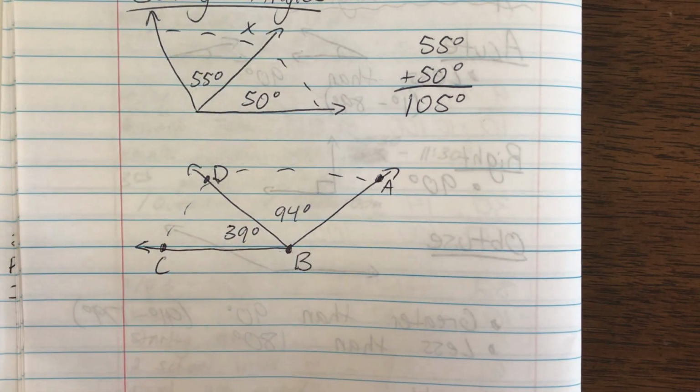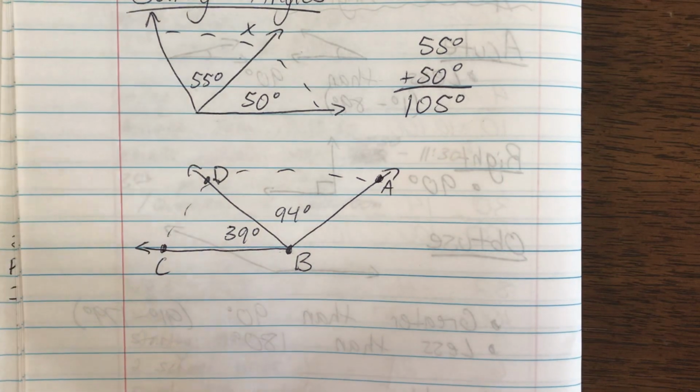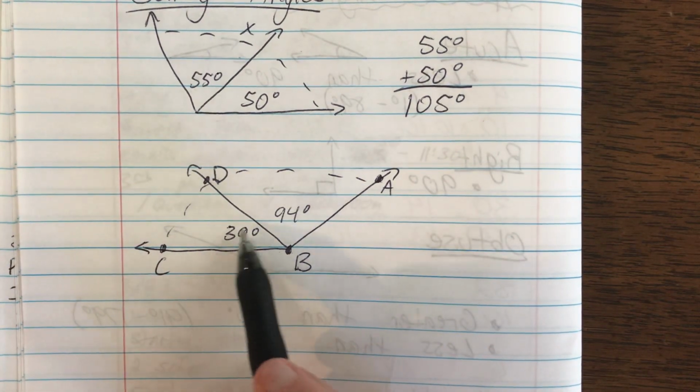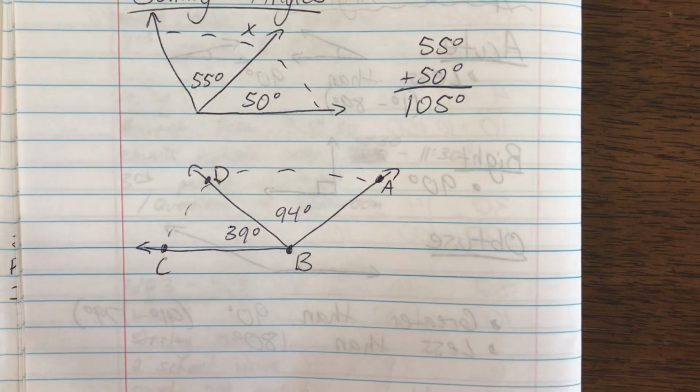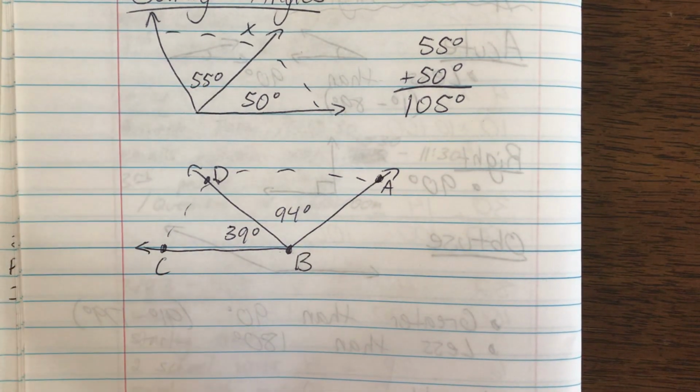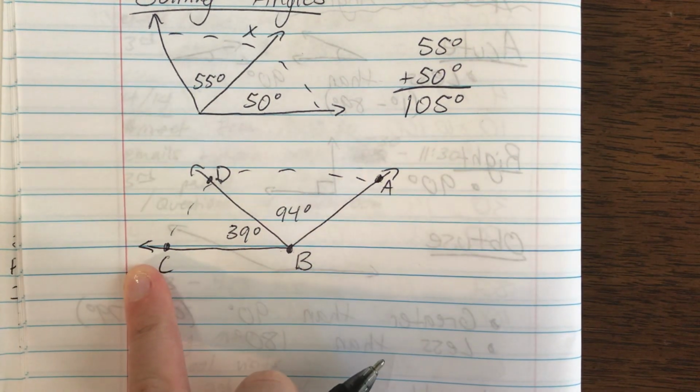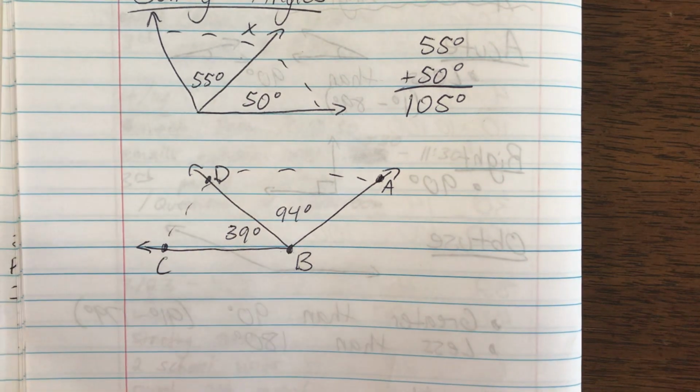So to break that apart a little bit in order to join these together, our smaller angle will be 39 degrees, and then we do have a bigger angle today, an obtuse angle of 94 degrees. So we're going to add these together using the angle names to ultimately give us, again, that angle measurement of A, B, C. So personally, I'm going to start with the bigger angle.